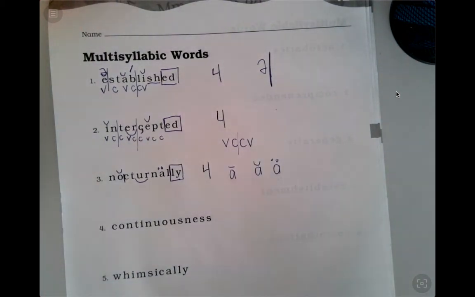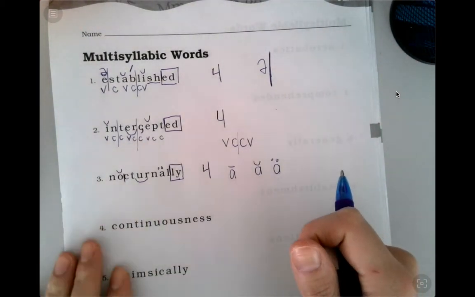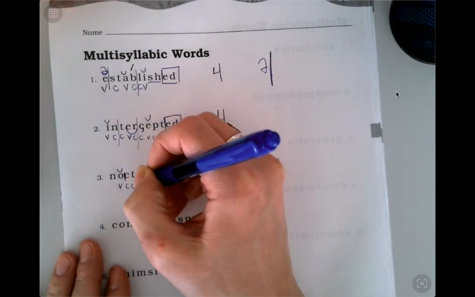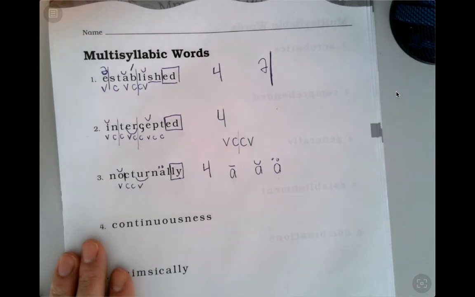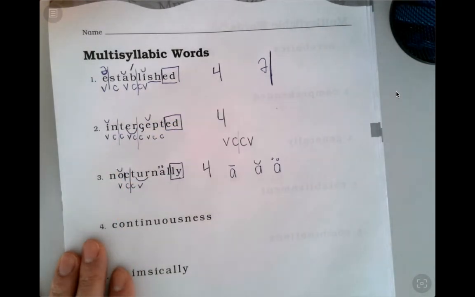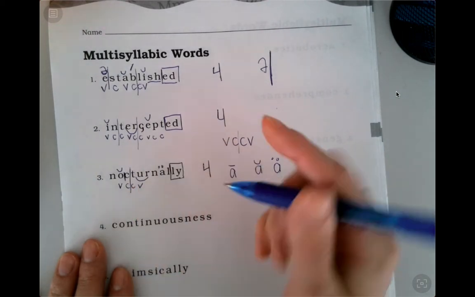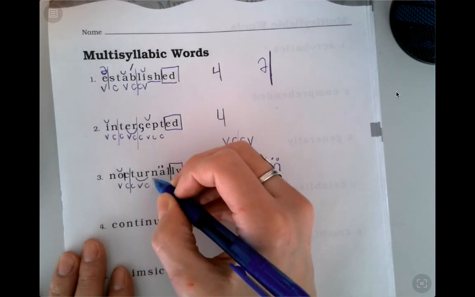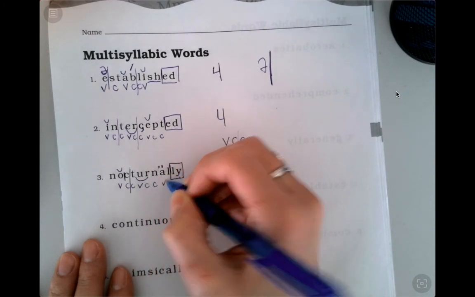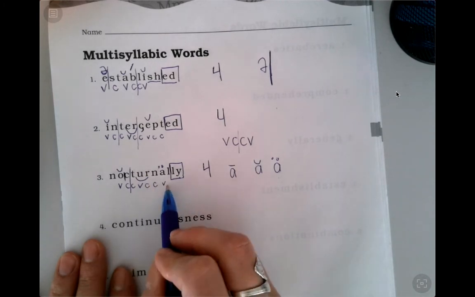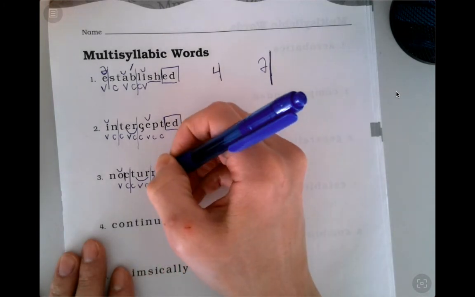Nocturnally. All right, let's go ahead and start coding vowels and consonants and see if we can separate. We have a vowel, consonant, consonant, vowel. Oh, that's pretty easy, isn't it? So let's do the first one. Nocturnally. So we got vowel, consonant. There's our consonant, vowel. That's a consonant. That's a consonant. That's a vowel. That's pretty easy again, isn't it? Vowel, consonant, consonant, vowel. So you can separate there.